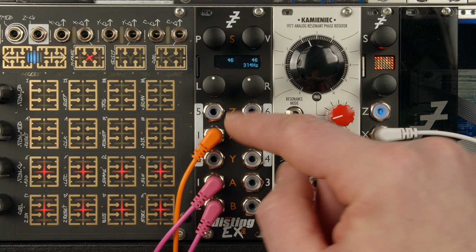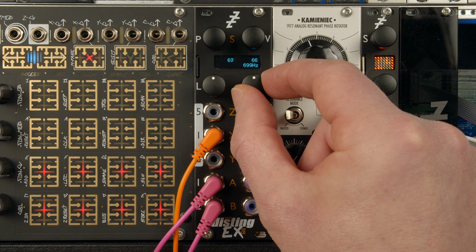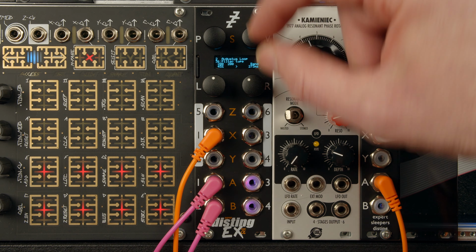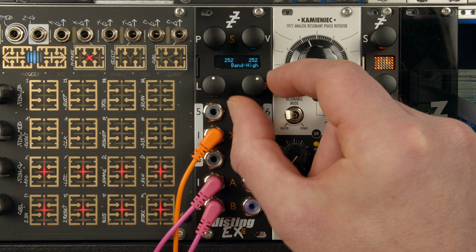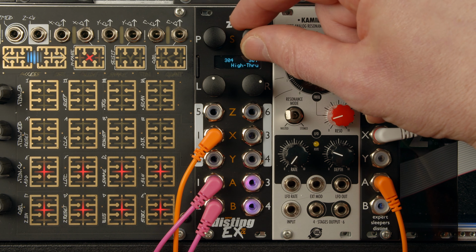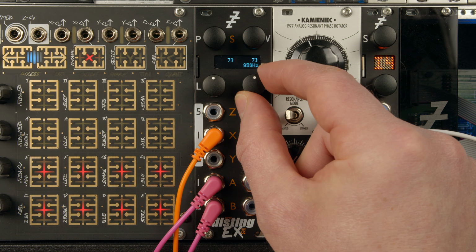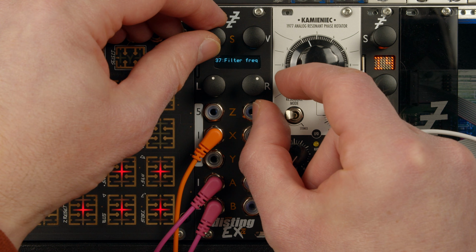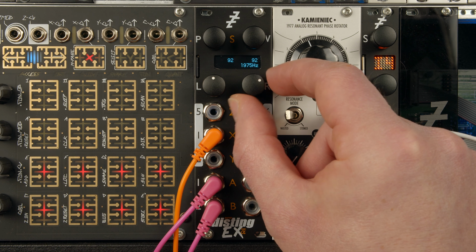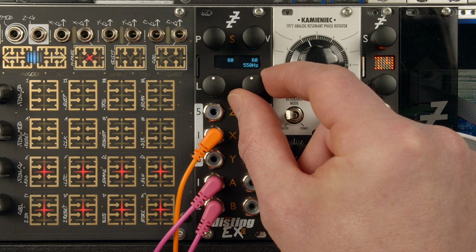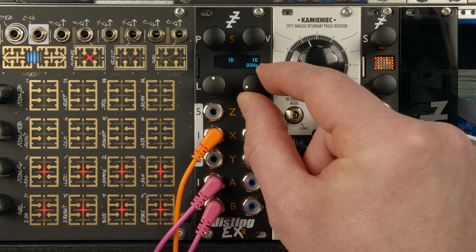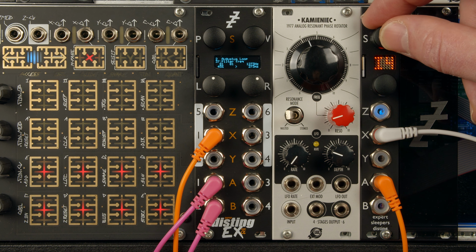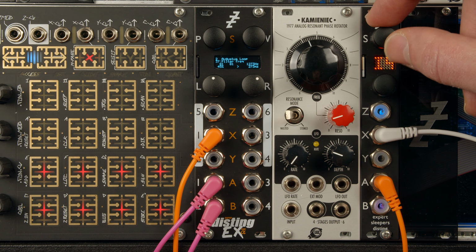Obviously you could put a LFO in through an input here and map that to a CV and have a nice LFO filter if you wish. And then the last one, switch it up to high pass. Let's make that less resonant. Let's go back to our drum loop while we're here. What are we doing?